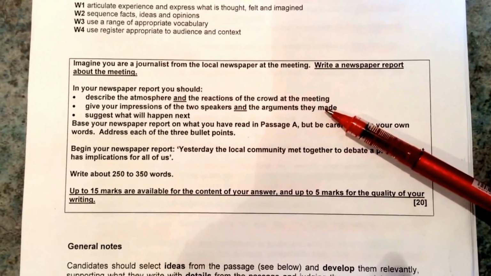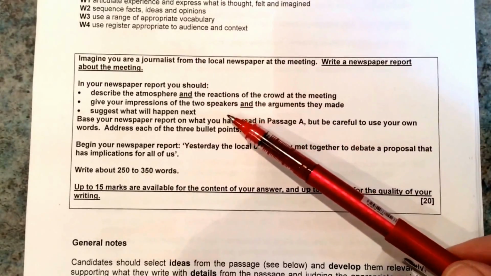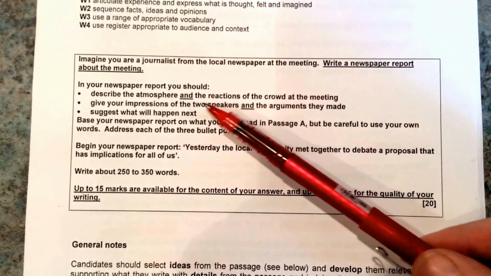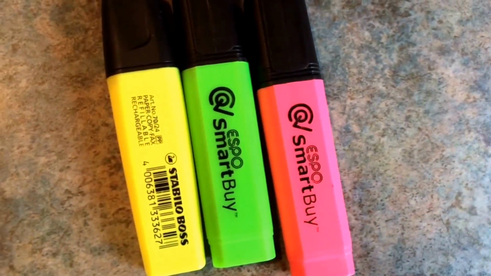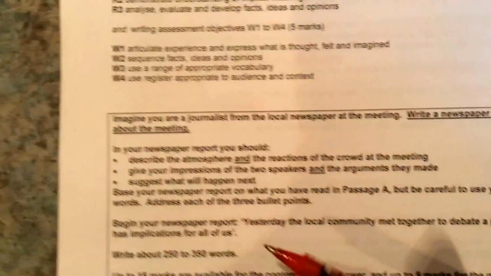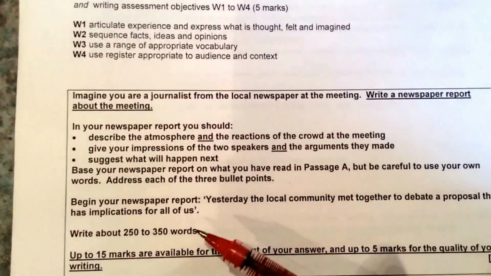You'll always be given 3 bullet points. And some of these bullet points are tricky. Look, they're divided into 2 things. And to answer this, you're going to need highlighters. So my trusty highlighters are here. You'll need 3 colours. Why? Well, because there are 3 bullet points and each one is going to correspond.